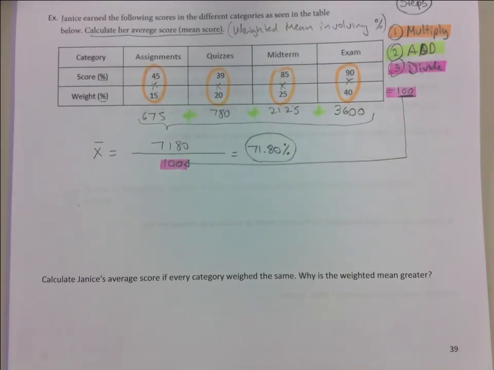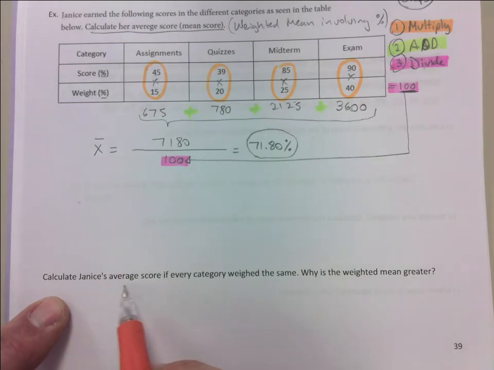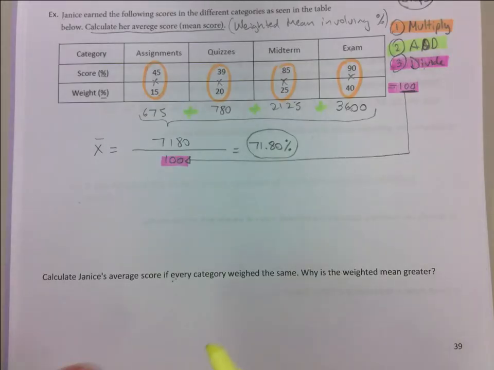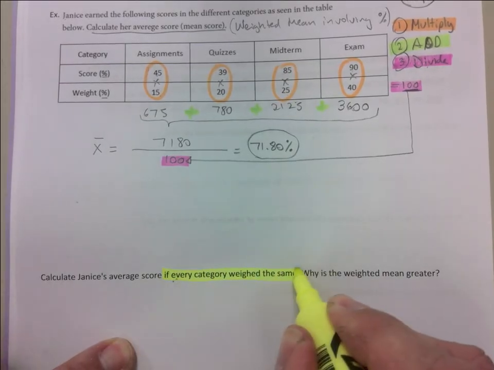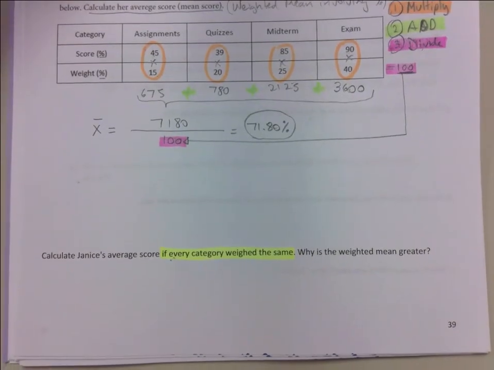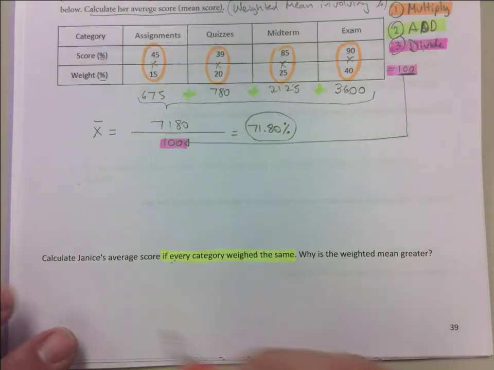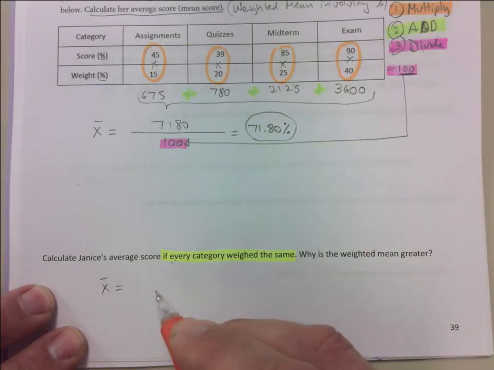Can we do this one right here at the bottom? Calculate Janice's average if every category weighed the same. Meaning every single one, assignments, quizzes, midterms, exam. This is how you would do it.